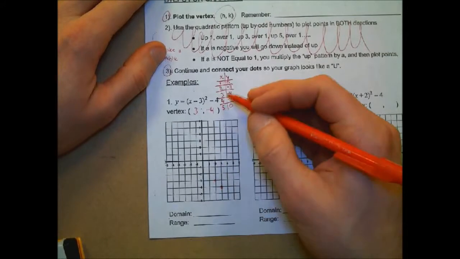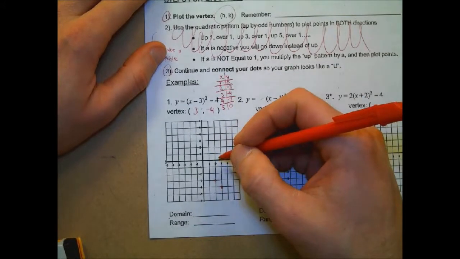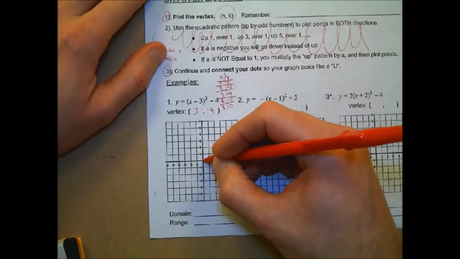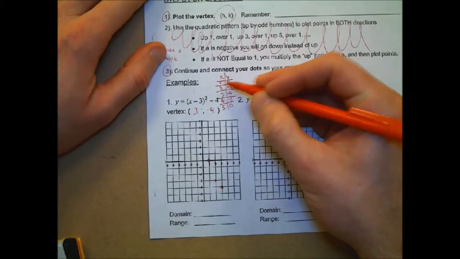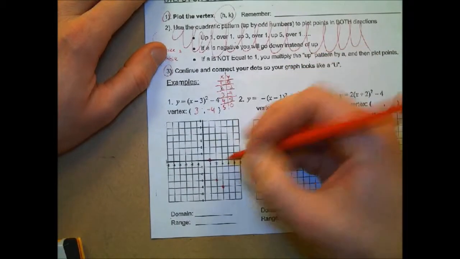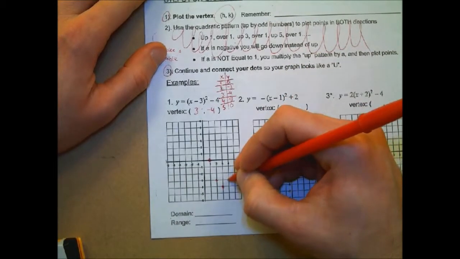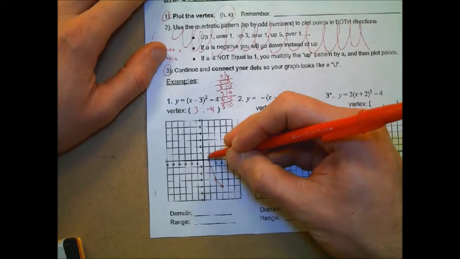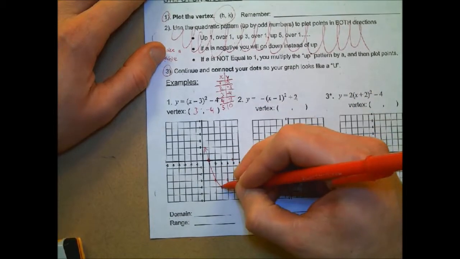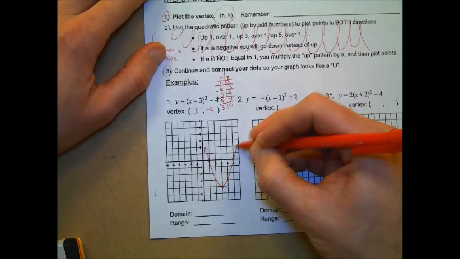3, -4. Or sorry, 1, 0. There you go. 1, 0. Okay. 2, -3, 3, -4, 4, -3, and 5, 0. Okay. And then connect the dots and make your little parabola shape there. Okay, just like that.